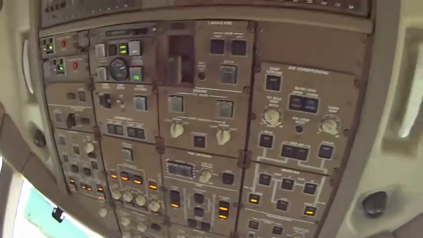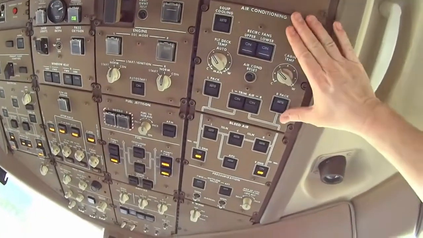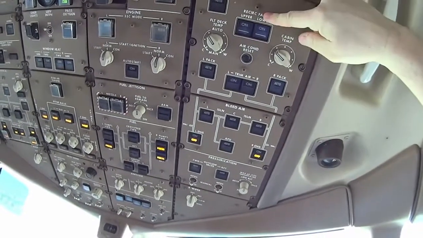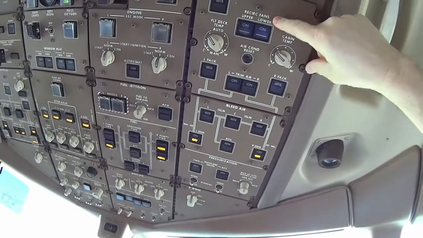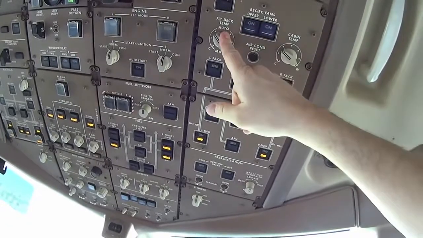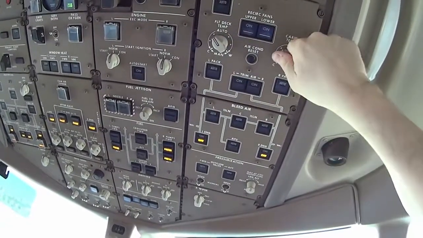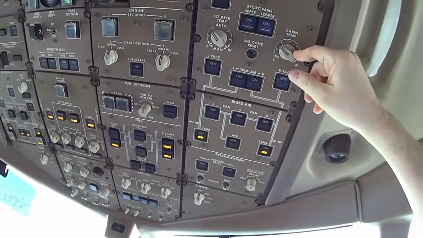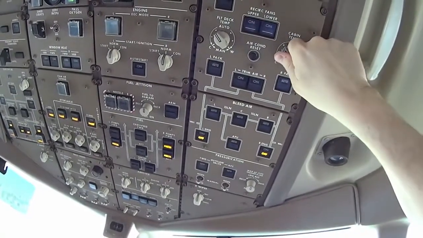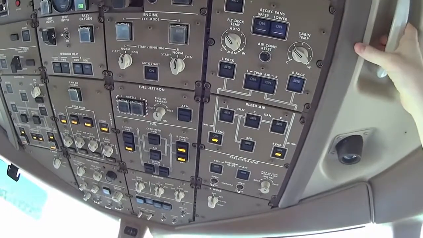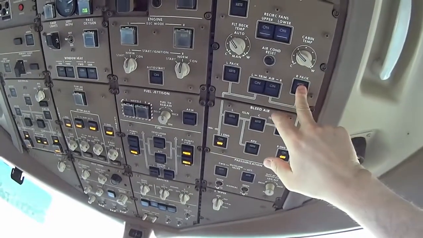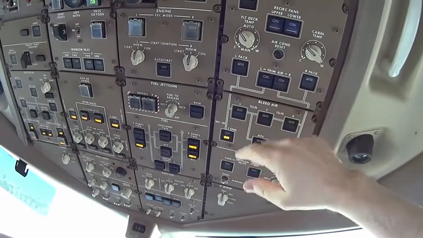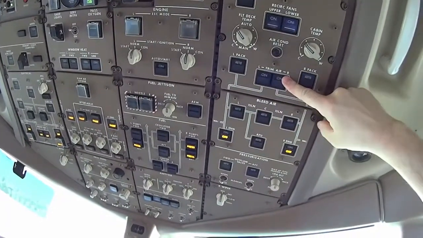Alright, this is our overhead panel. This is our air conditioning panel. That's equipment cooling, recirculation fans, trim valves. These are temperature selectors where you can select your temperature, colder and hotter. I've got it set a little bit cool right now to bring down the temperature. Our passenger likes it cooler. These are the pack valves that turn the packs on and off. These are the trim air valves that help regulate the temperature.